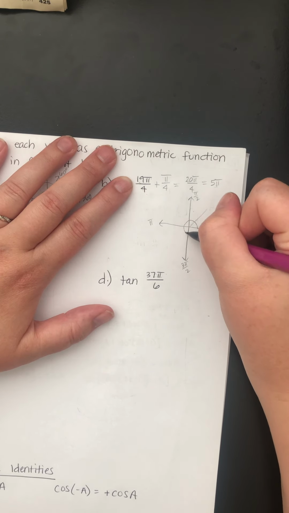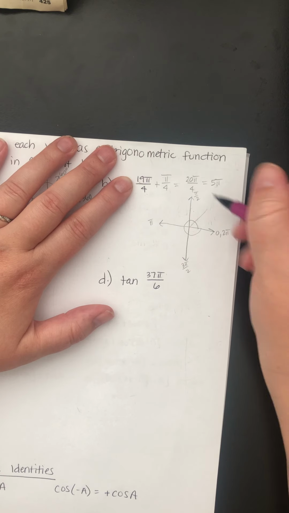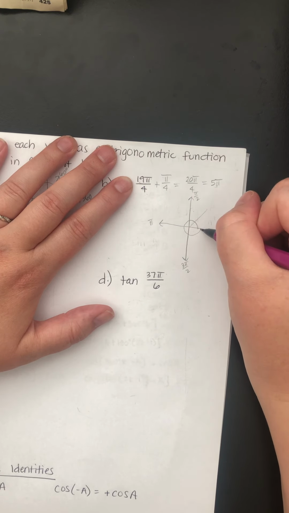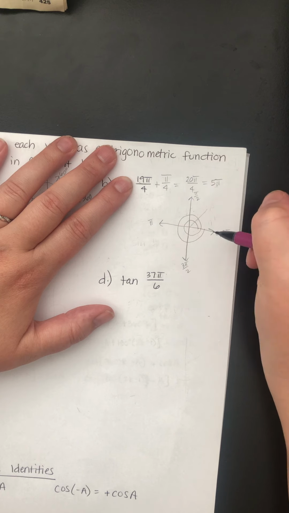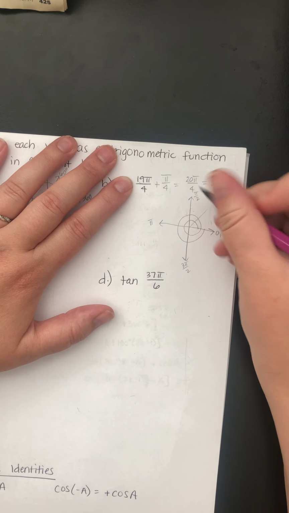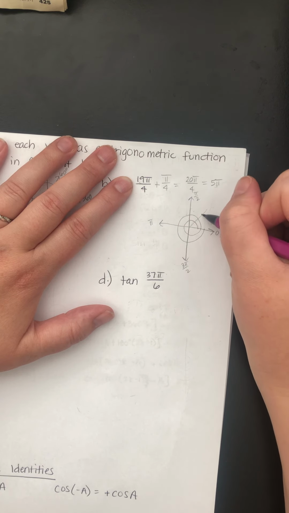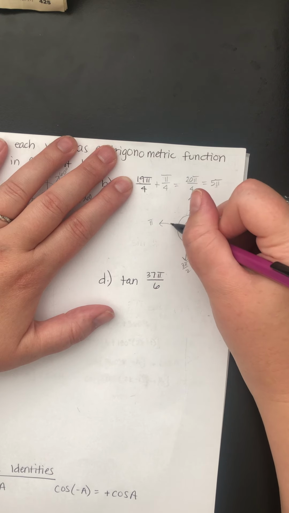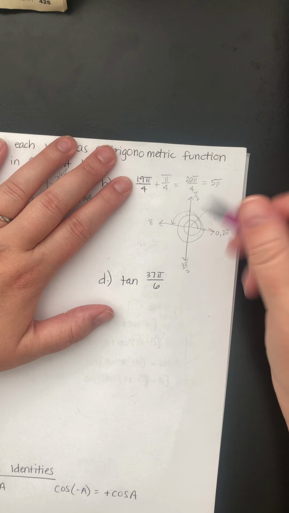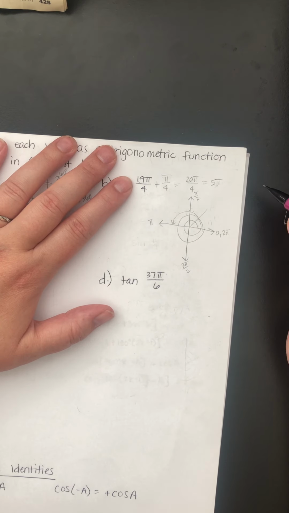So if we go around once, that's 8 of these. Twice is 16 of these. And we need to get to 20. 17, 18, 19, 20. We end up right here at pi, which is the same thing as 180 degrees.